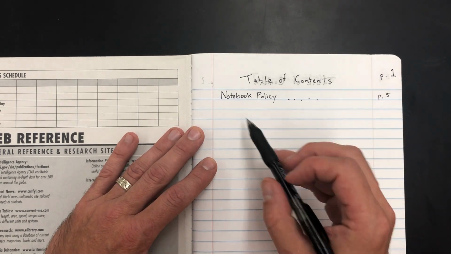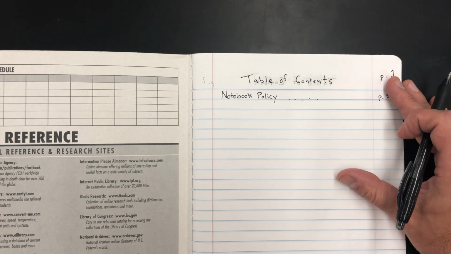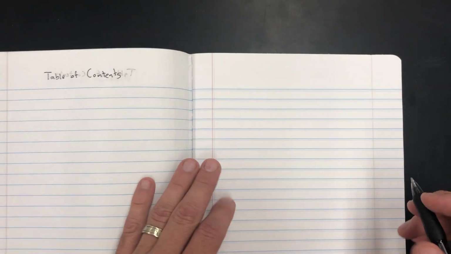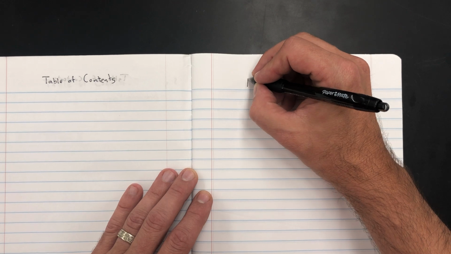And now after you've written notebook policy on the first line with the page 5, let's now turn to page 5, okay? So we're going to turn over to page 5, and we're going to write notebook policy.